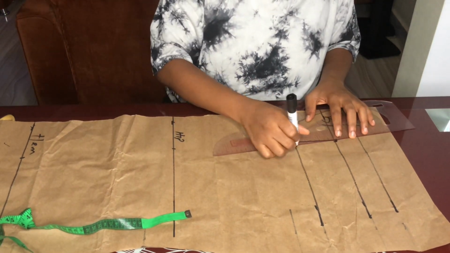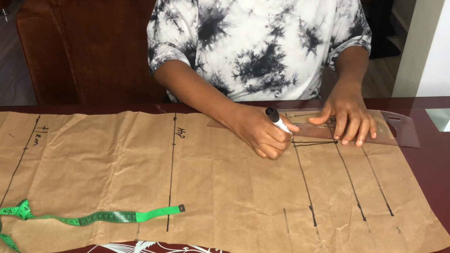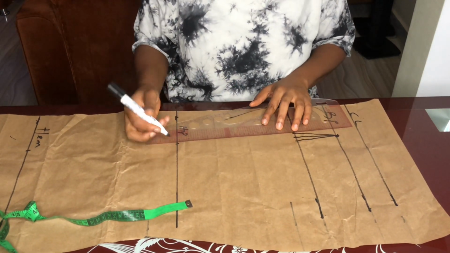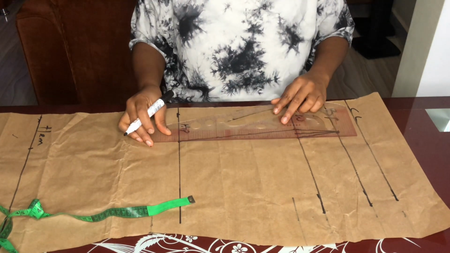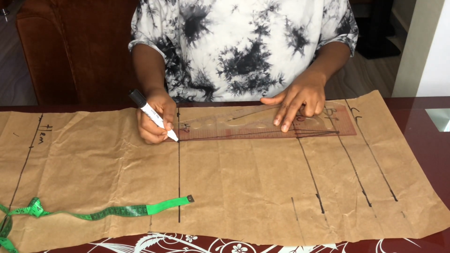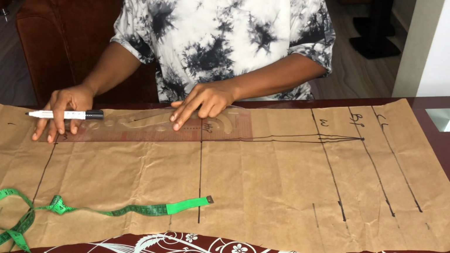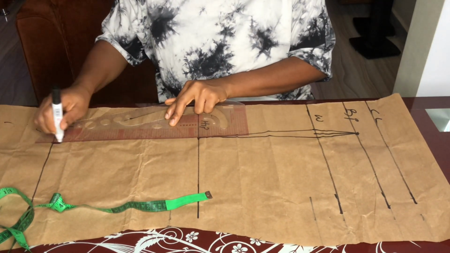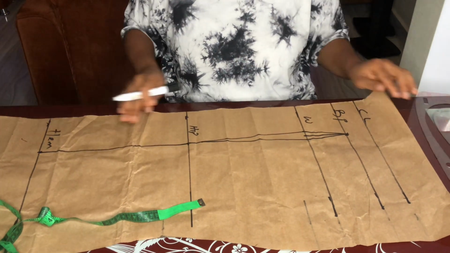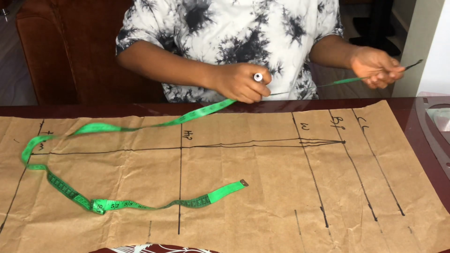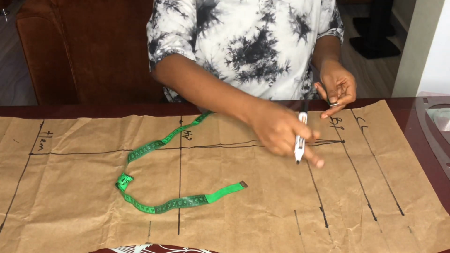Now this dart can stop about an inch or 1.5 inches before your hip line. So just make sure you don't take anything away from your hip line when you're connecting your dart. Connect from a straight line from the hem to the hip. Now this is what we have.